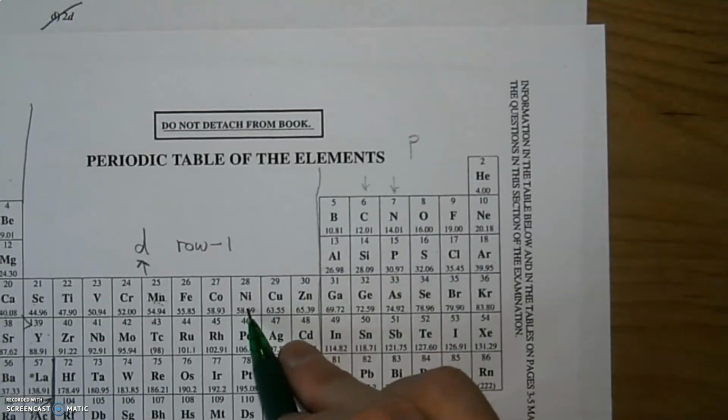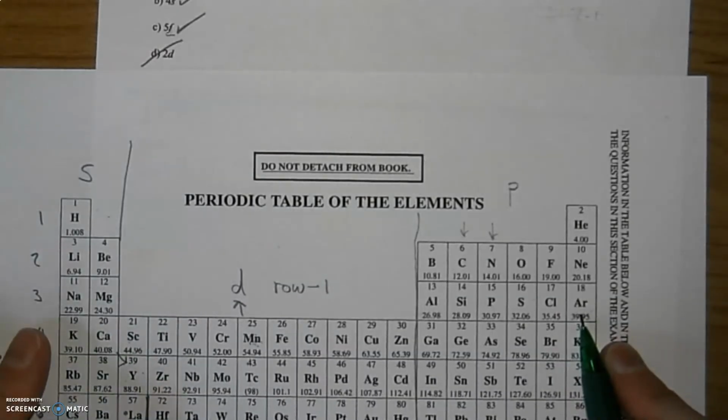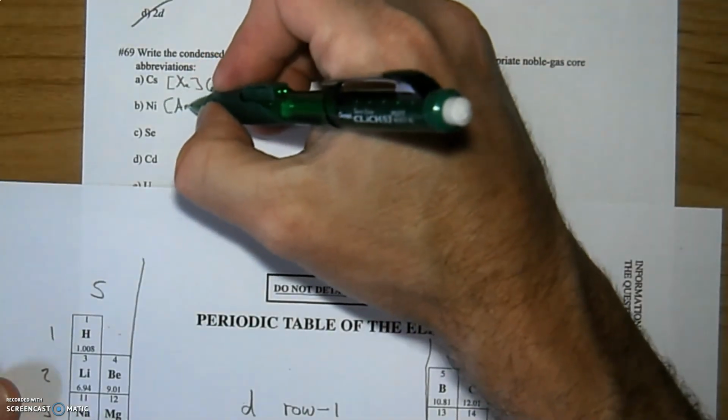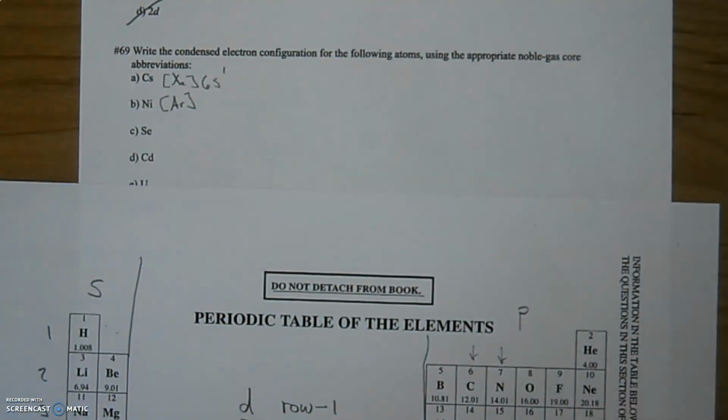All right, for the next one, nickel. Finding nickel sitting right here. We can sum up based on argon. And moving over, it's in the third row. So argon, I guess I didn't need to know that it was in the third row. Argon, and then sliding down, we are trying to get nickel, so it's sitting right here.